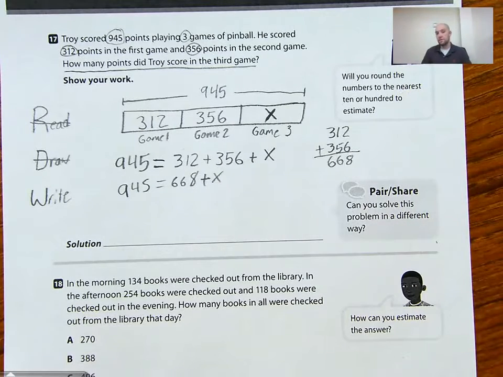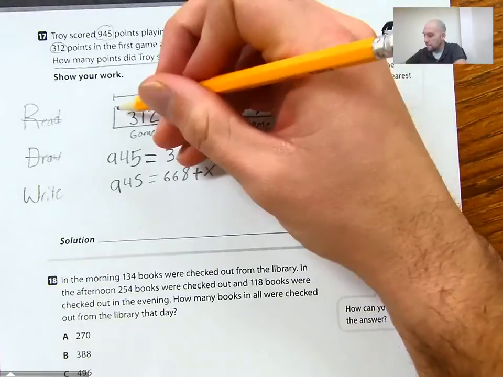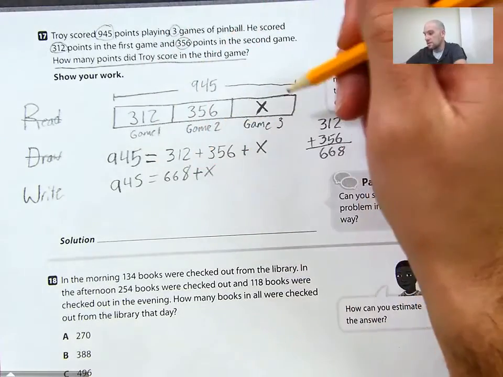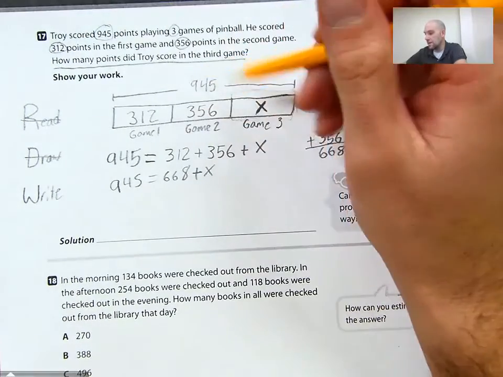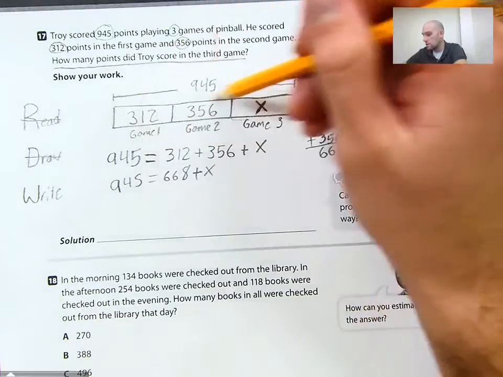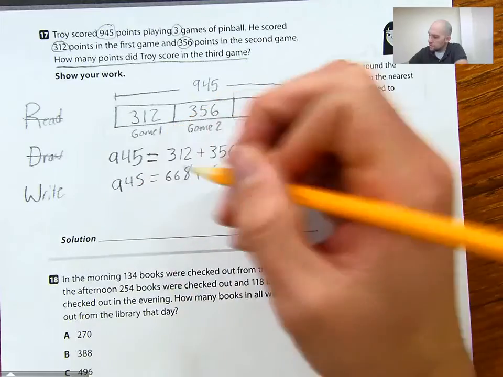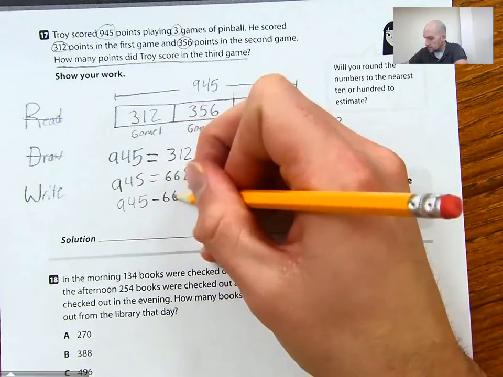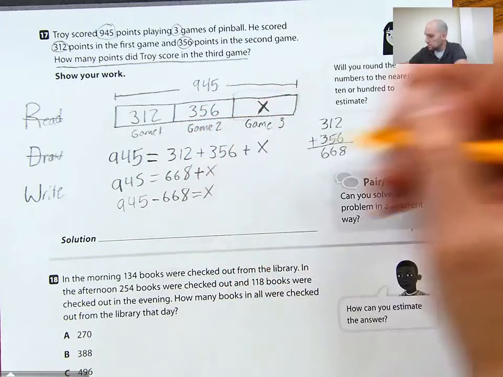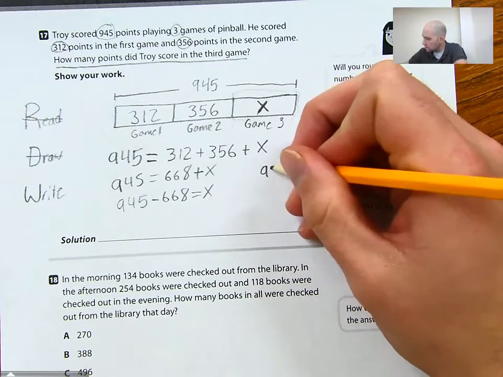Now I don't know what X is, but subtraction is the inverse of addition. So I know that another way of looking at this is 945 minus these 2 added together, which is 668, will give me this left over. I'll have just X. So if I take this whole thing and I subtract out these parts, I have the 1 part left. So what I'll do is 945 minus 668 equals X. So I have a second equation I have to do here.